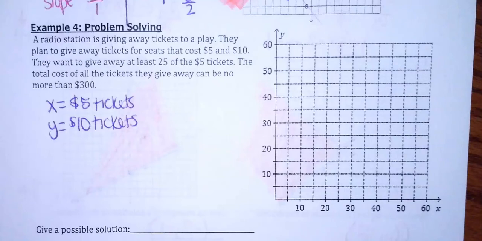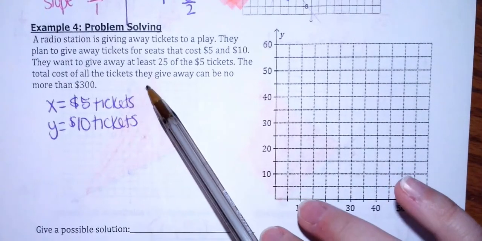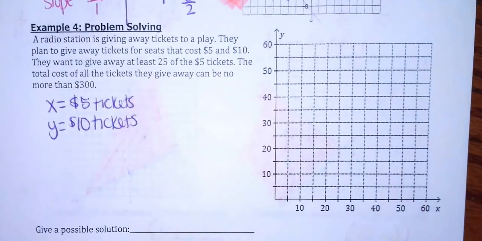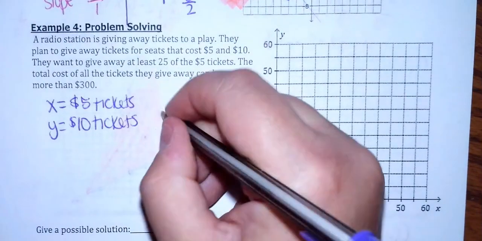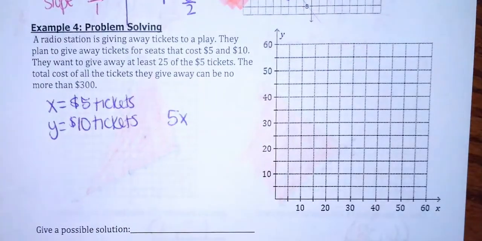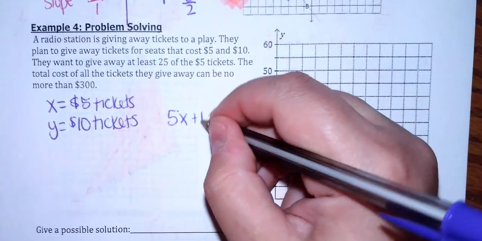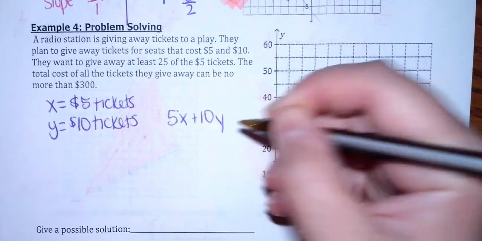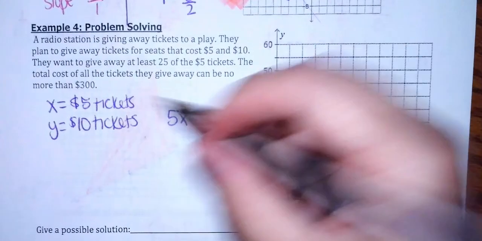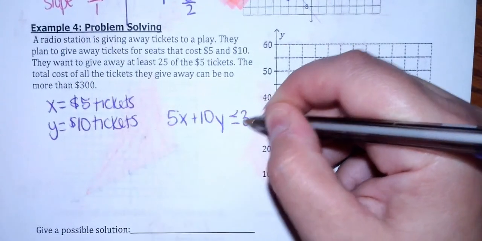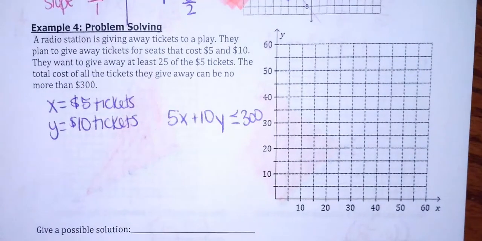Now, in terms of the money, it says they can give away no more than $300. So every $5 ticket is $5, and every $10 ticket is $10. So I'm just going to attach those to the variables. And I have $300 to spend.